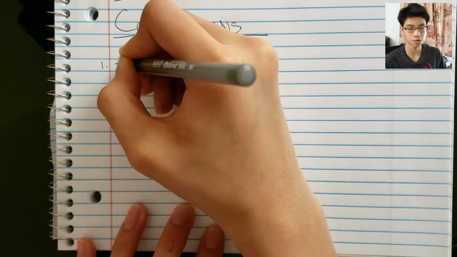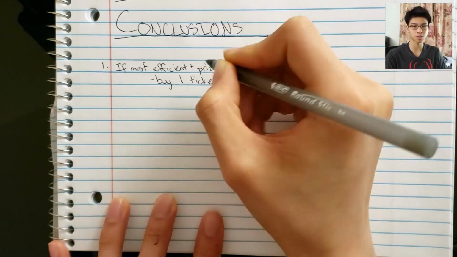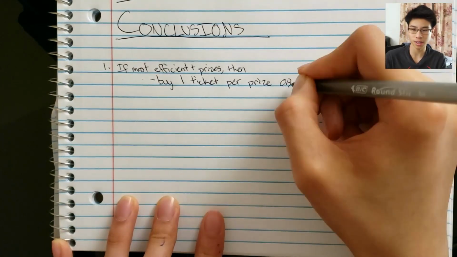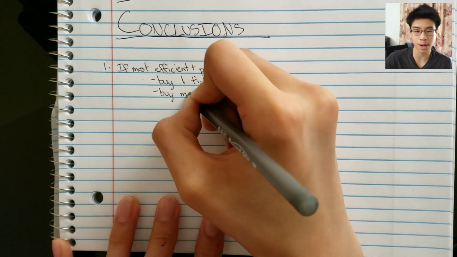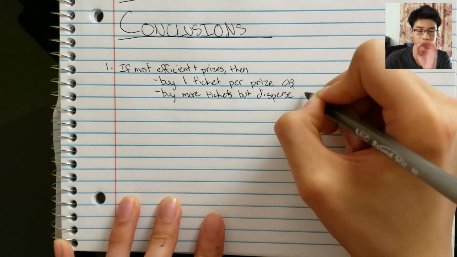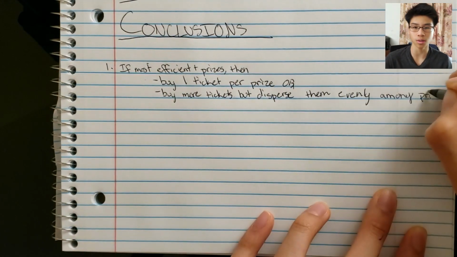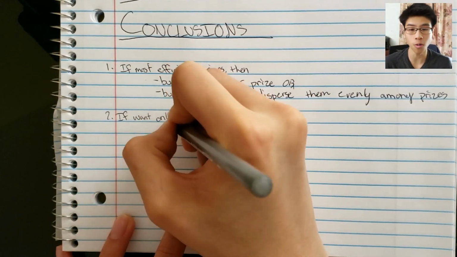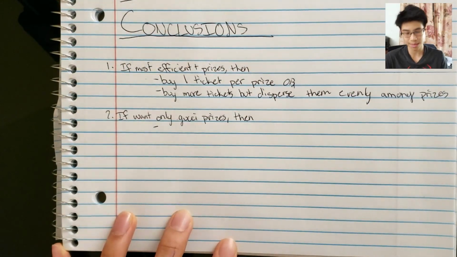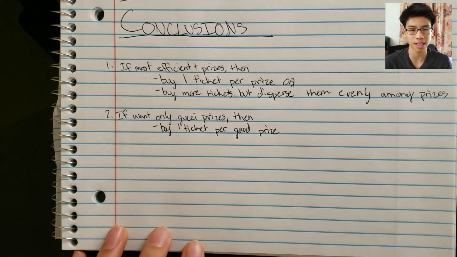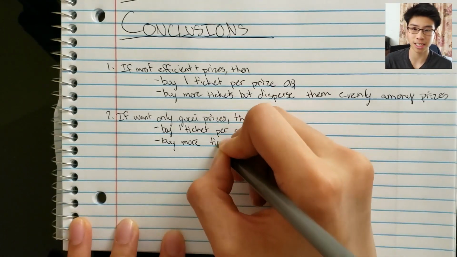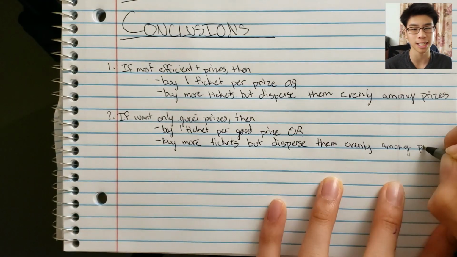Number 1, if you want the most efficiency and the most prizes, then you should buy 1 ticket per prize, or you can buy more tickets than necessary, but remember to disperse them evenly among all prizes. Number 2, if you only want the prizes that you think are good, then buy 1 ticket per each of those prizes. Like before, buy more than necessary tickets, but remember to disperse them evenly.